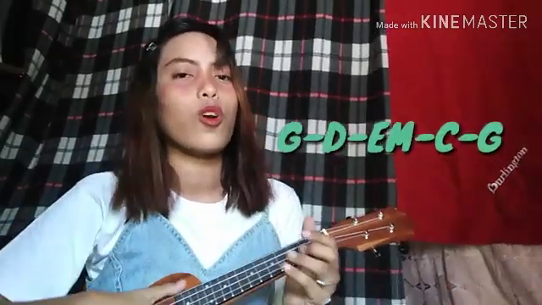Okay, fourth chord is C. Isa lang yung gagamitin. So, third fret to the first string. And let's go back to G.